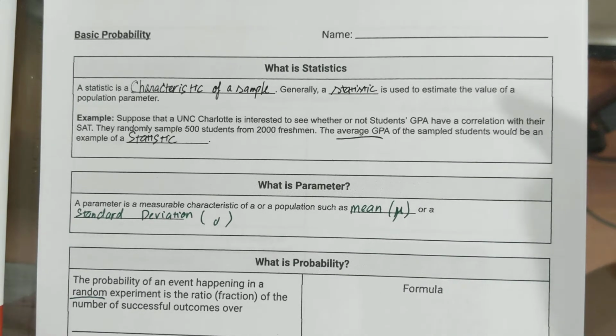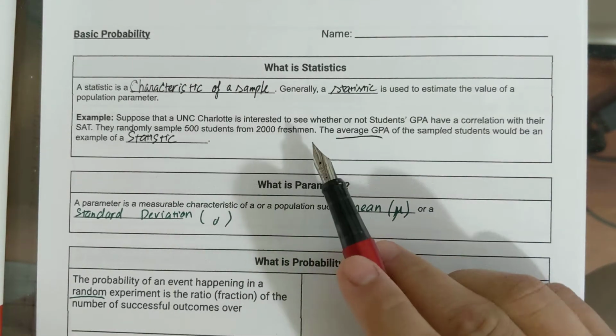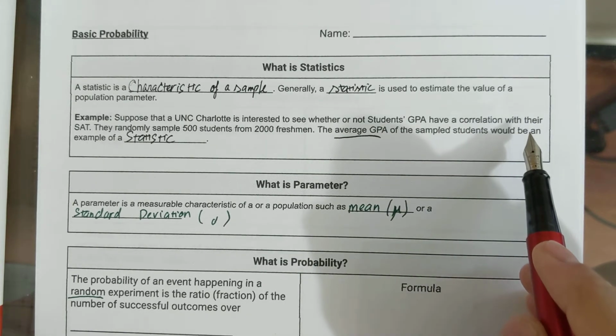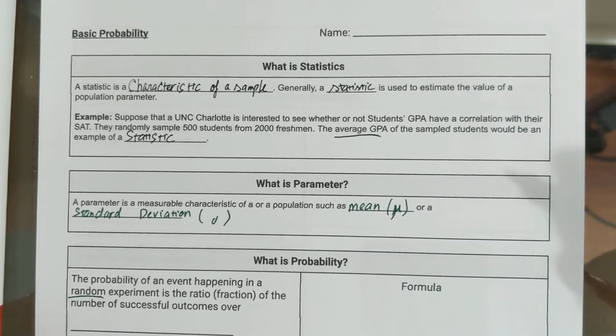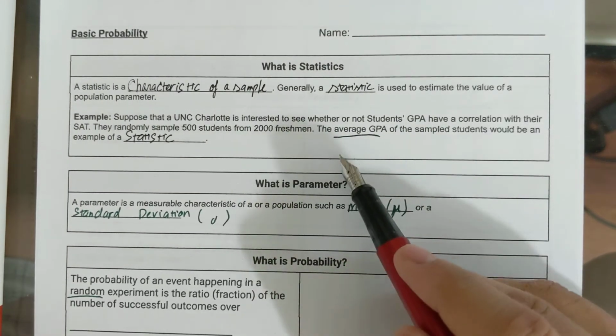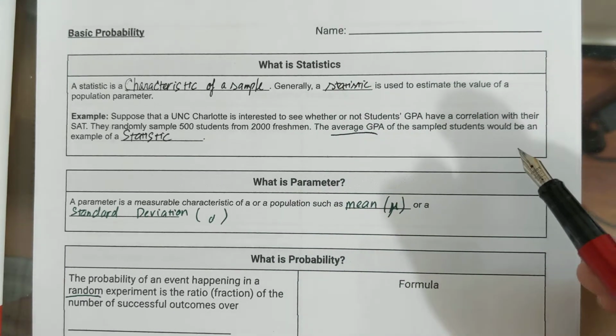So, for example, suppose that UNC Charlotte is interested to see whether or not student GPA has a correlation with their SAT score. They randomly sample 500 students from 2,000 freshmen. The average GPA of the sample will be considered a statistic.